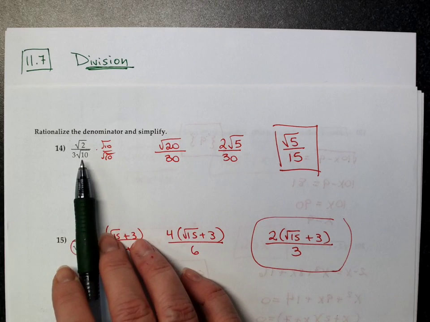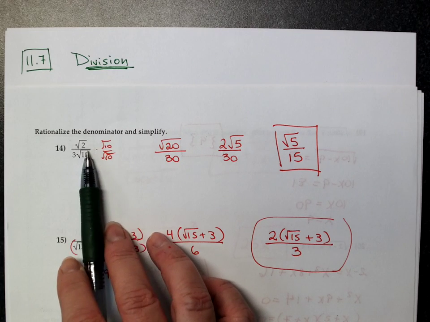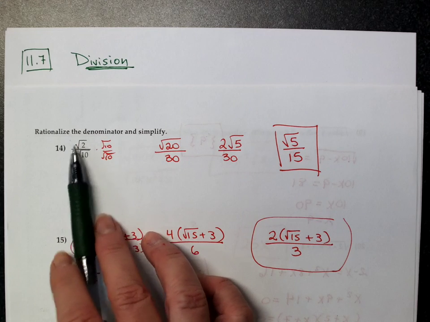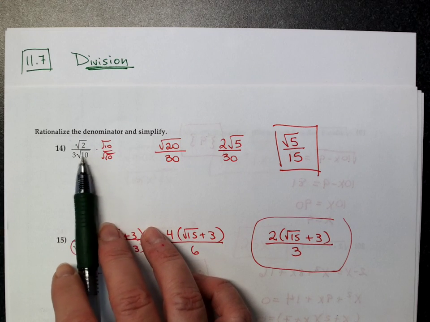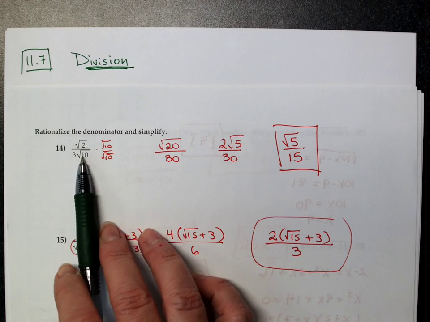Now, rationalize the denominator means this is like a division problem, or you could call it a quotient. Rationalizing the denominator means there's a denominator and it has a radical in it, and we do not want radicals in our denominator. So in order to get rid of a radical, our skill is to multiply it by itself.